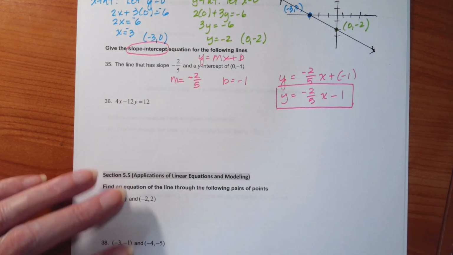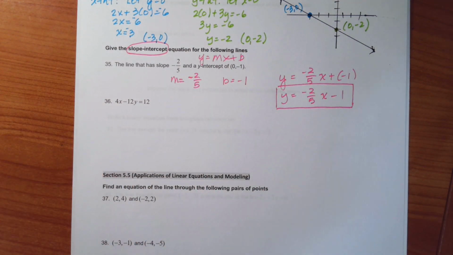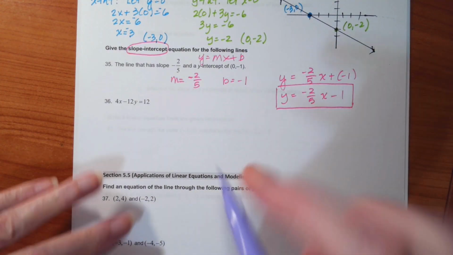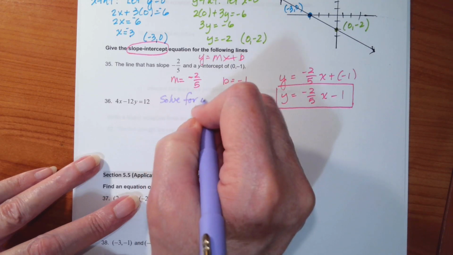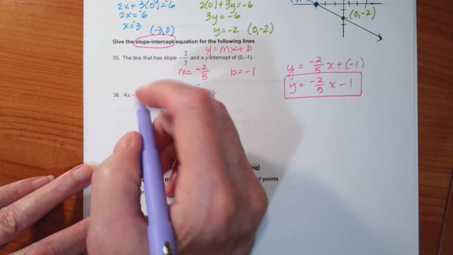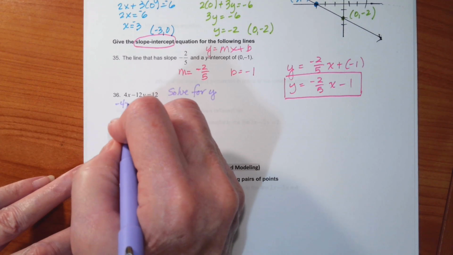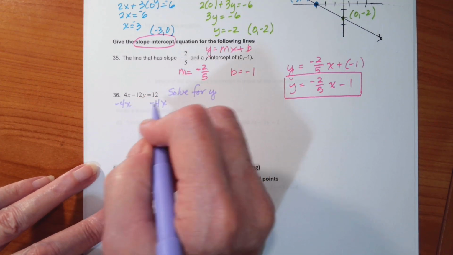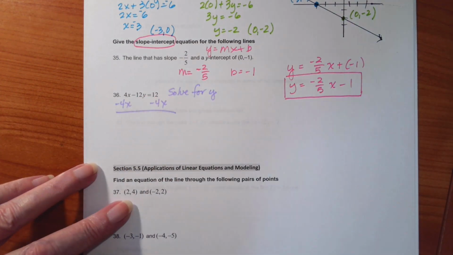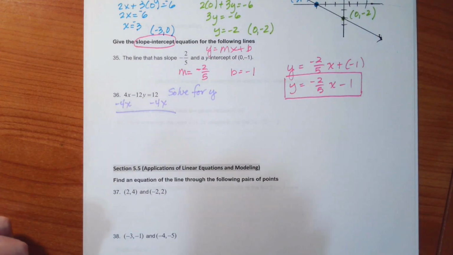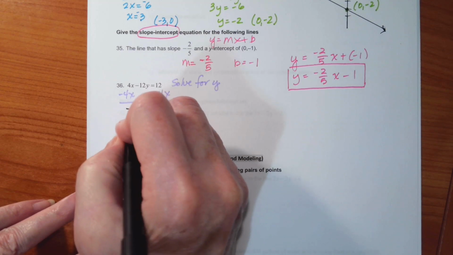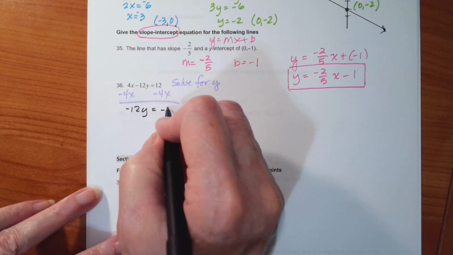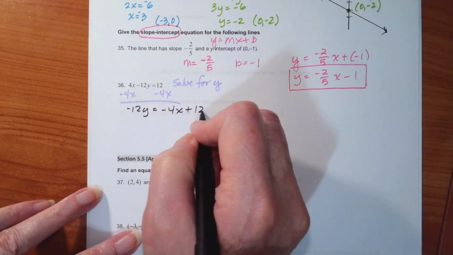If I'm given the equation in standard form, what I have to do is solve for y. To get the y by itself, I'll first subtract 4x from both sides. That gives me negative 12y is equal to negative 4x plus 12.